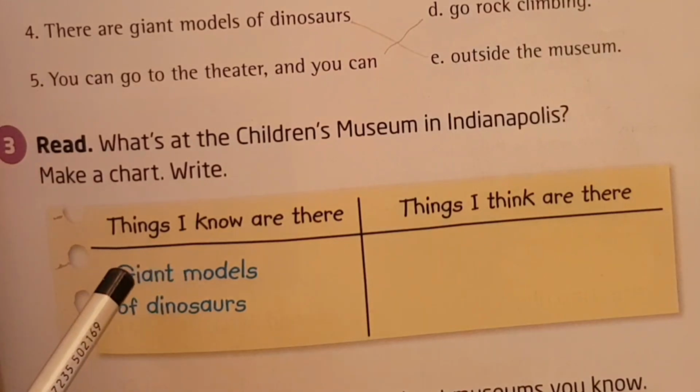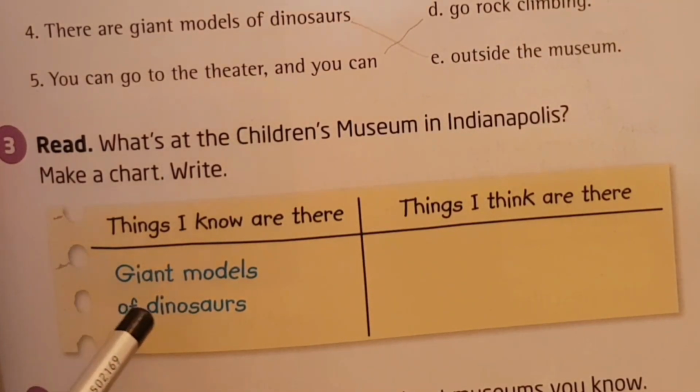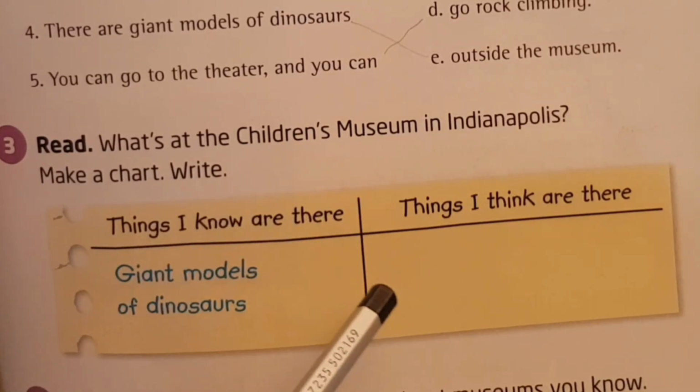Well, things I know are there. Giant models of dinosaurs. We know that. We saw the picture. Things I think are there. What do you think is there? Well, I think there's a 7-Eleven there, maybe. There's a place you can buy gifts for people. It's called the gift shop. But let's try to have some new vocabulary.